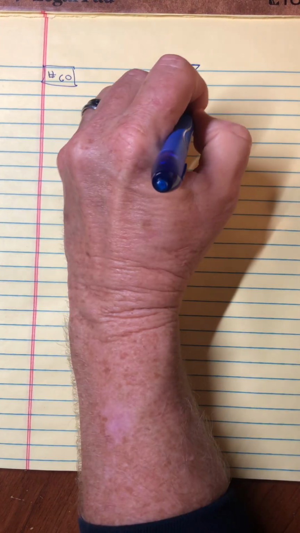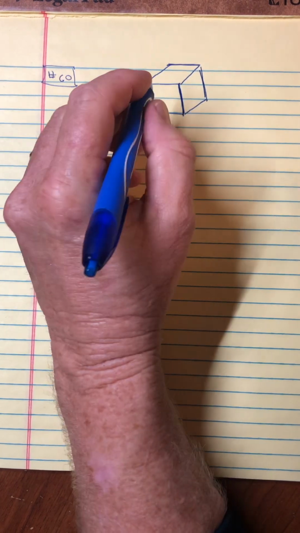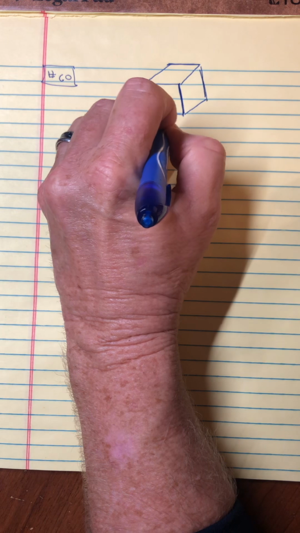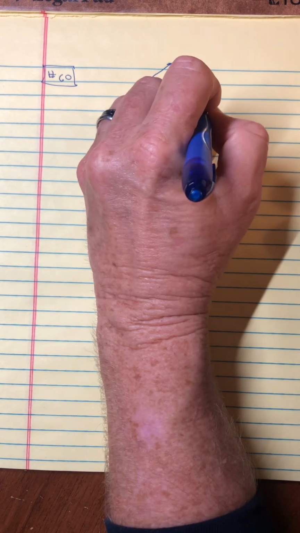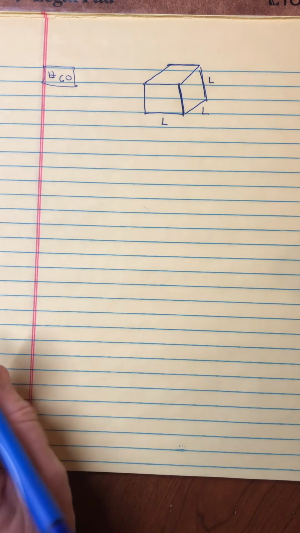And let me try to give it a 3-dimensional depth. Here's its height. So here is its width, L. Here is its depth, L. Here is its height, L.